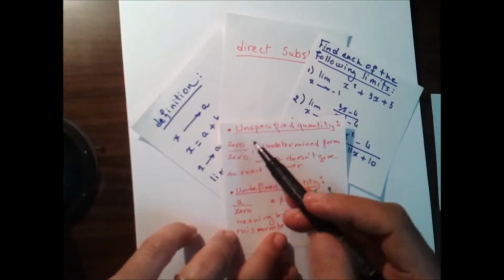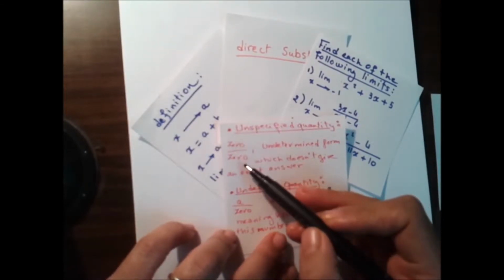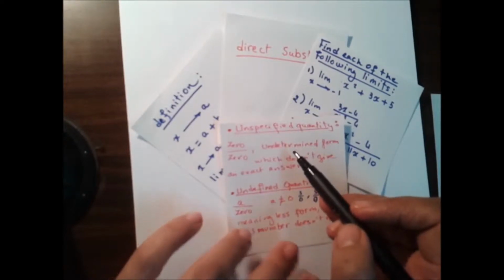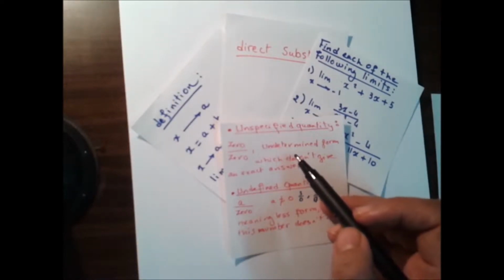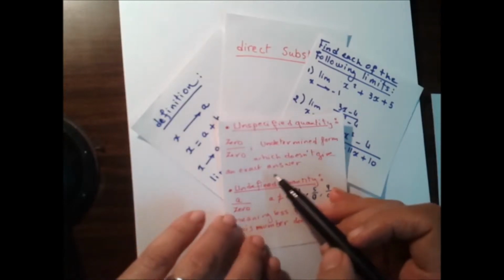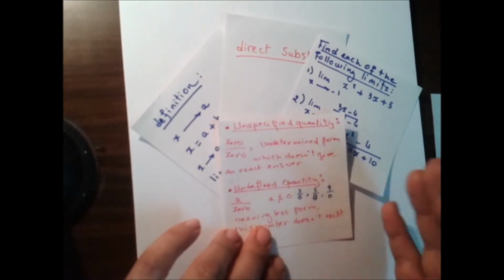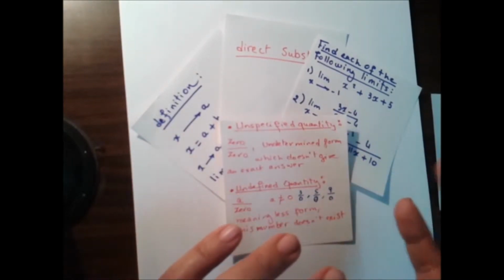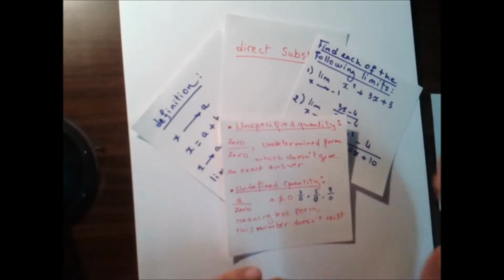First, when we do direct substitution and we get 0 over 0, this is called an unspecified quantity. An unspecified quantity is an indeterminate form, which doesn't give an exact answer. This means that 0 over 0 stands for an existing number, but we cannot determine its value. So we need to use another way to find its value.